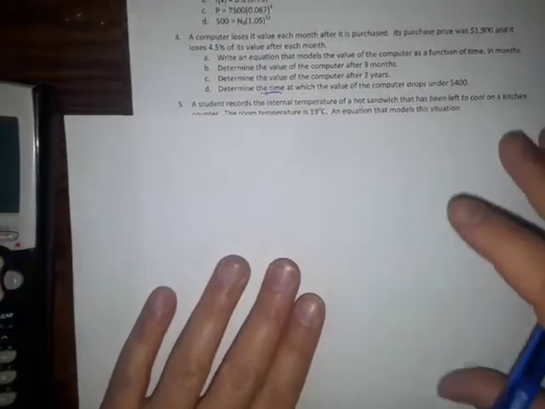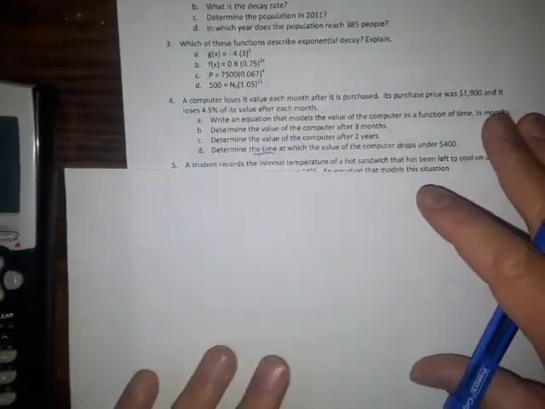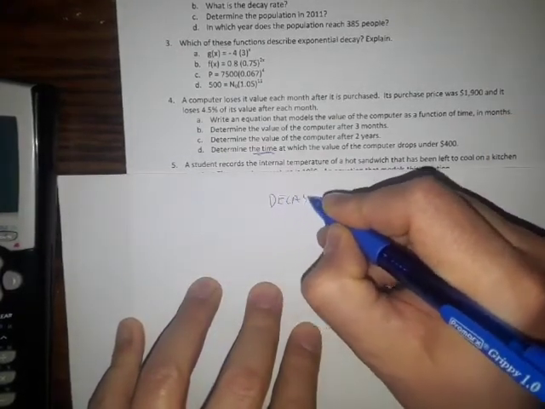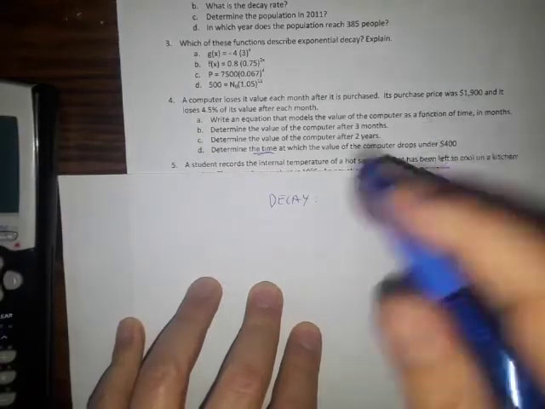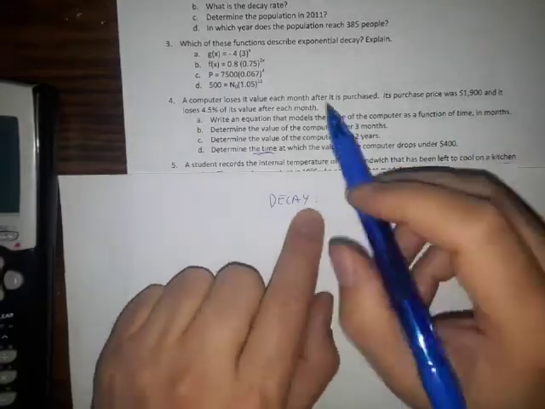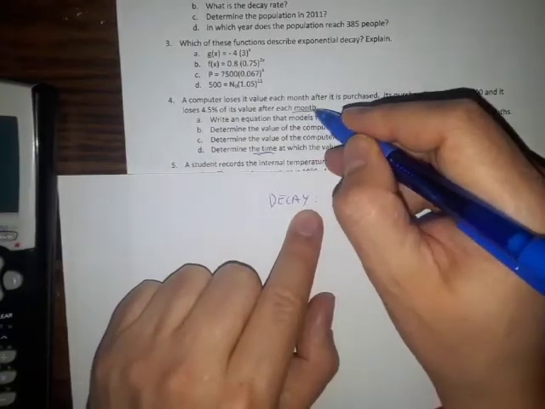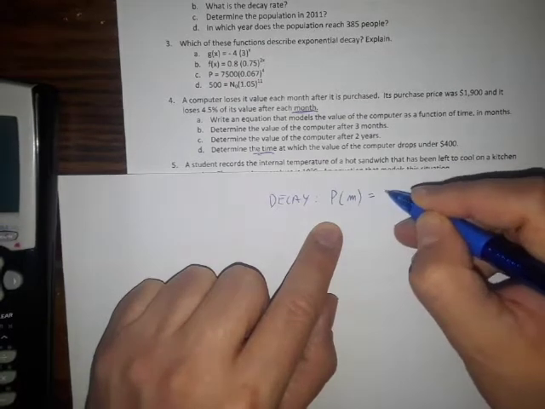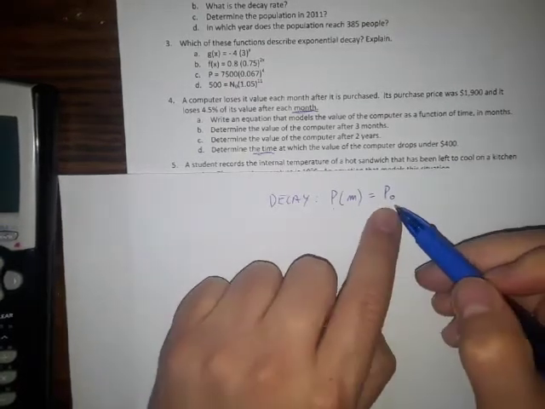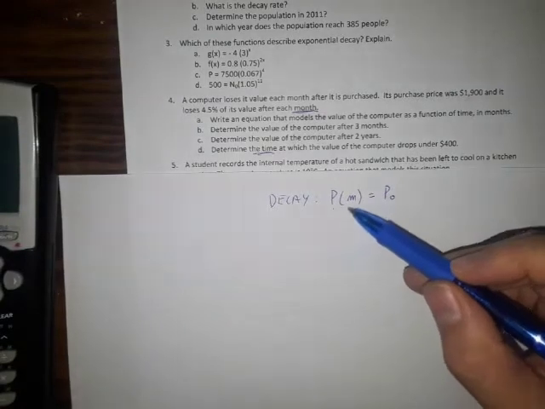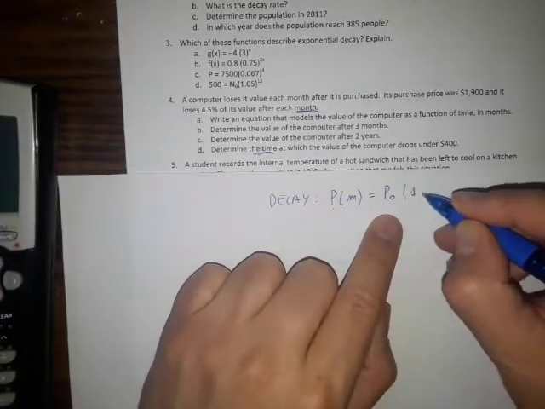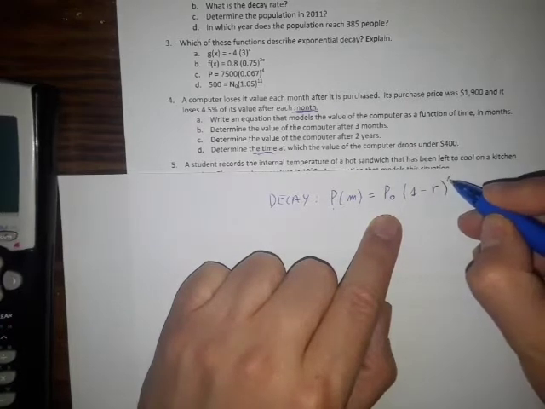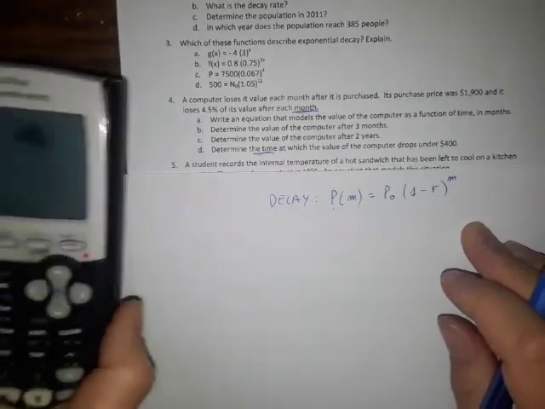So now we're going to do an example of decay. We're going to do number 4. Let's remember the decay formula, which is talking about price here, and it's talking about price each month. Because of that, I'm going to use for time month. Okay, this is the final price, or the price after each month, and then 1 minus R, which is the rate, to the power of number of months.